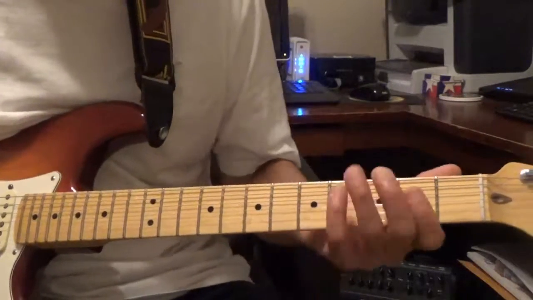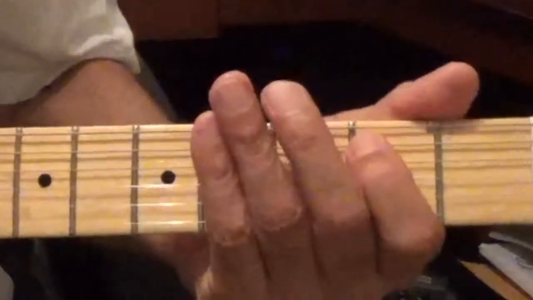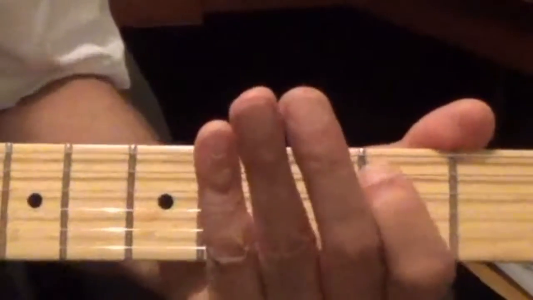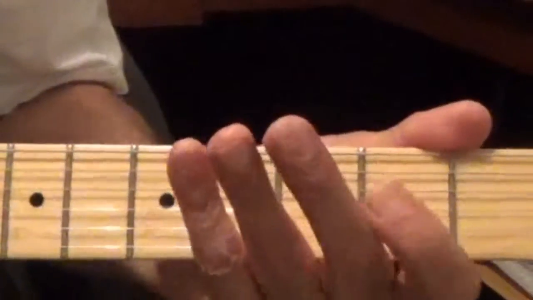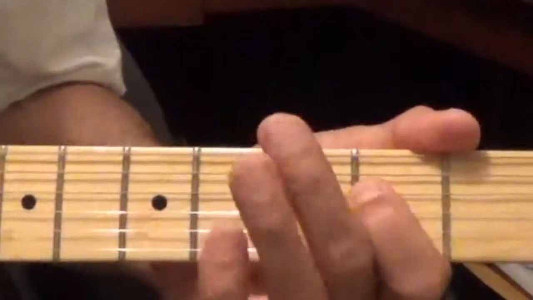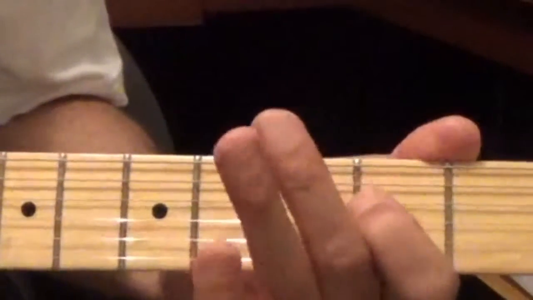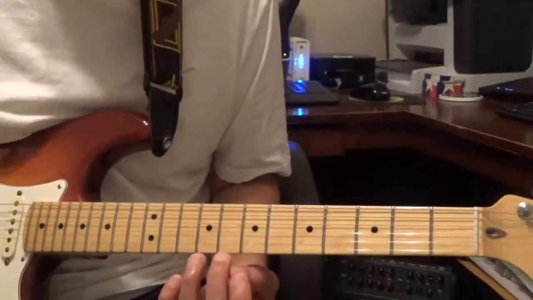So let me play the riff. Again, I try to get close to what it was on the guitar, but it goes something like this. Now this one, I included the whole riff, but keep in mind that it gets repeated, and it's kind of long.